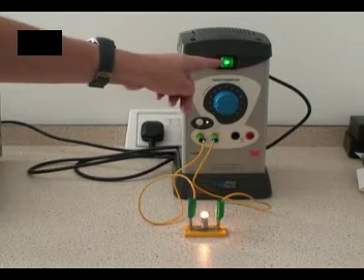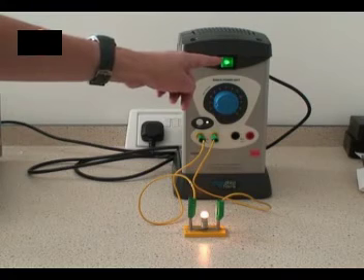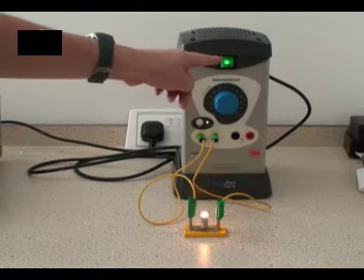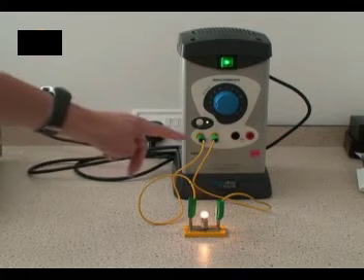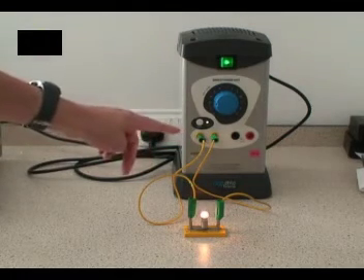Now, a wee word about that. Just because that light's on doesn't mean that the power supply is working. My bulb's connected to the AC output of the power supply just now.